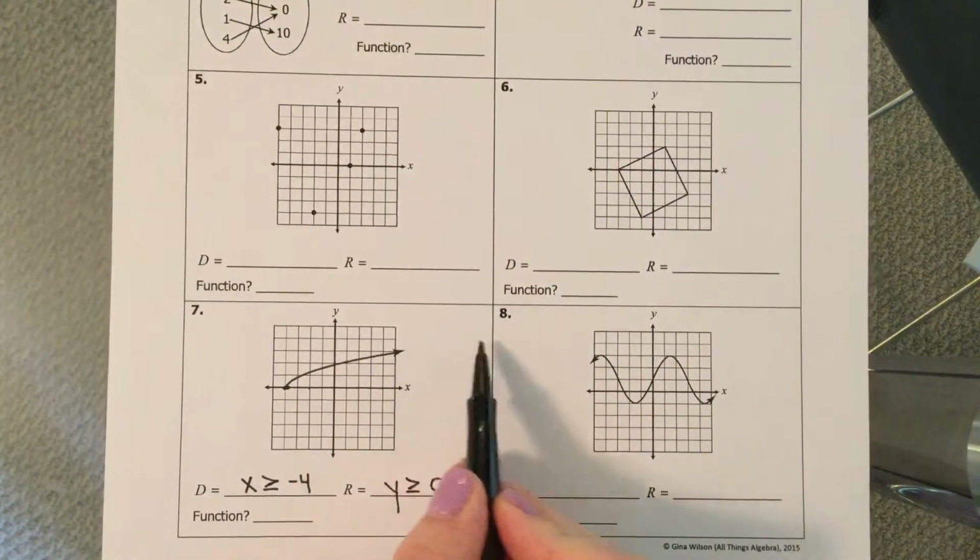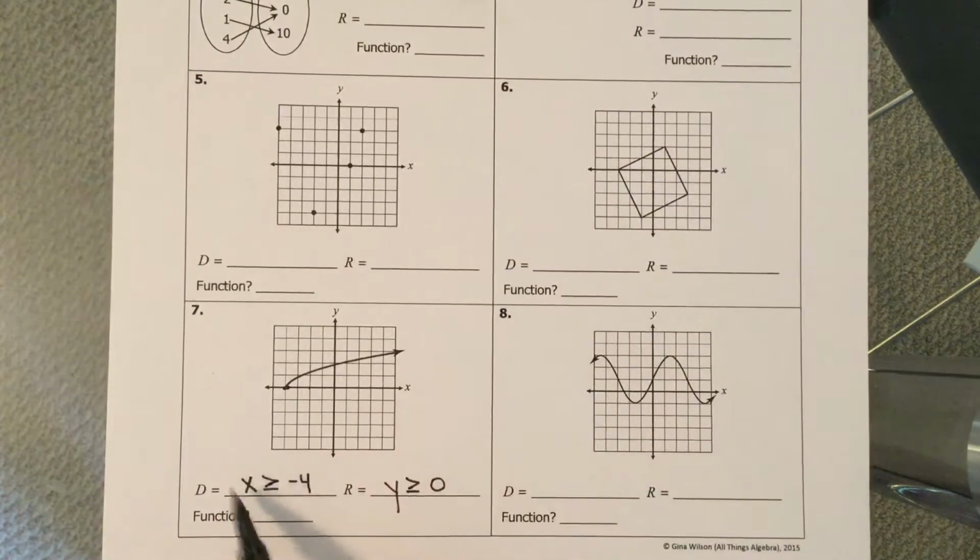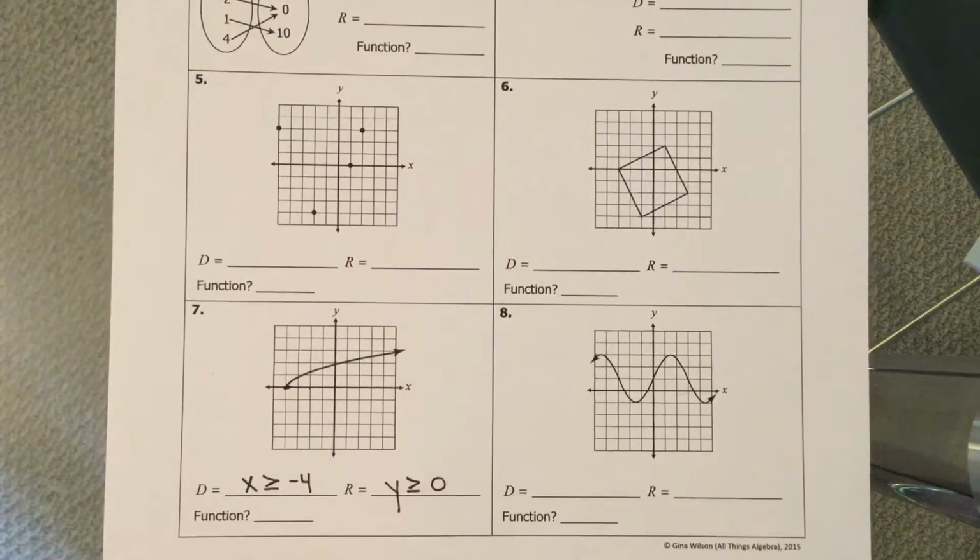If you were to keep graphing this arrow up and to the right, you would keep going up in your x values, you would keep going up in your y values.